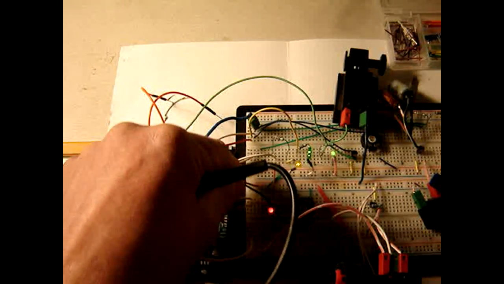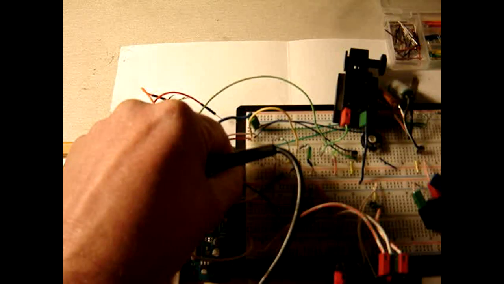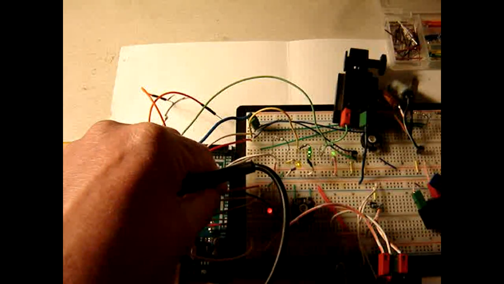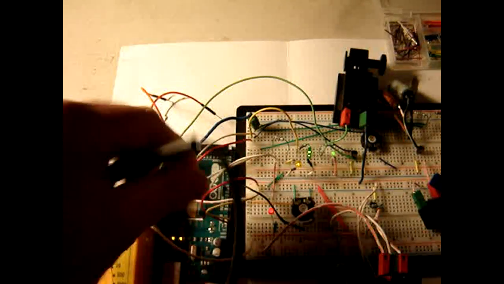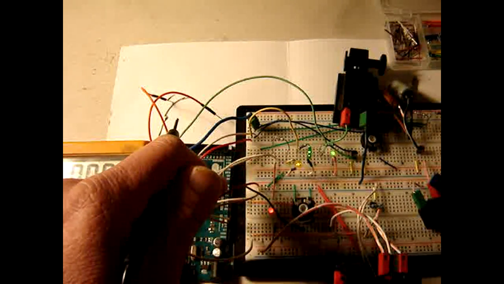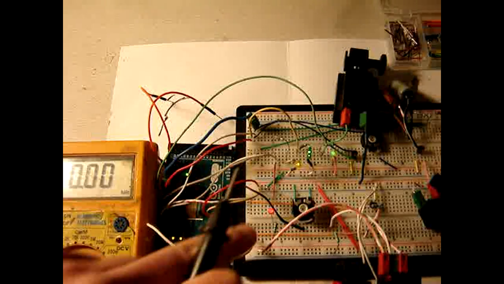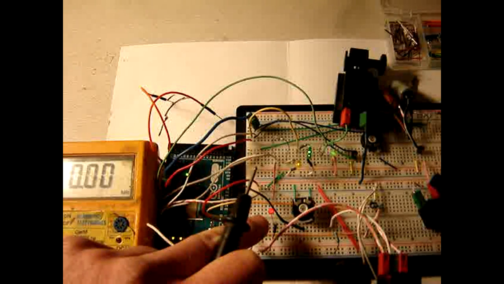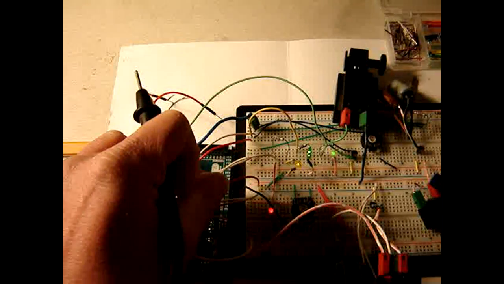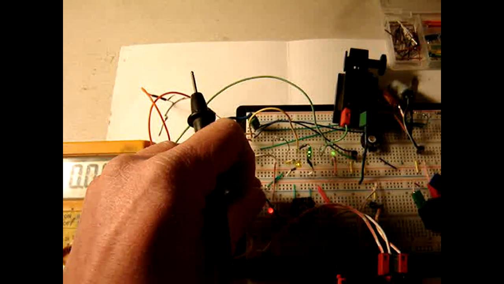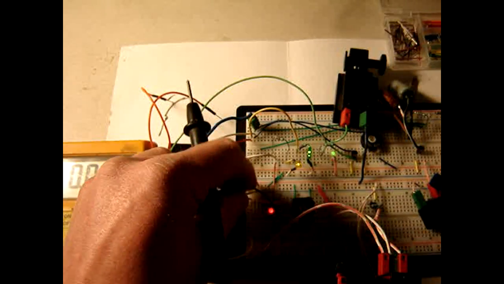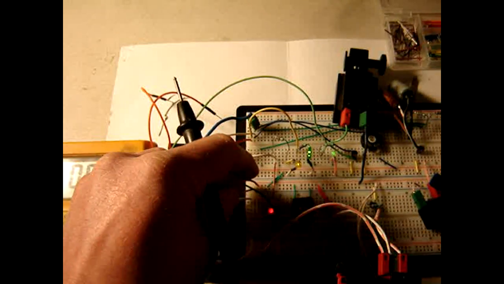And let me see how this LED responds to that one. The wires need to be replaced.